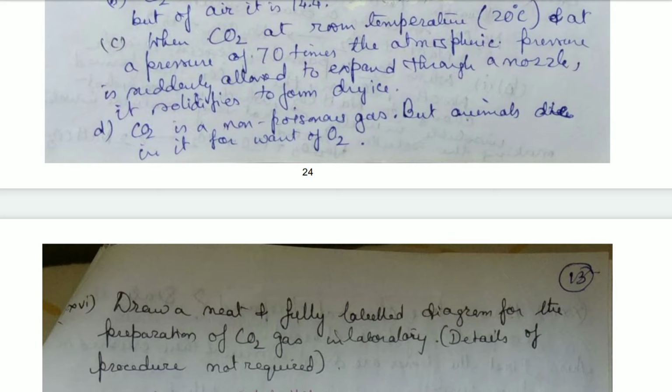Suddenly the pressure is released while the temperature remains at 20 degrees centigrade. That time only, carbon dioxide changes into dry ice.